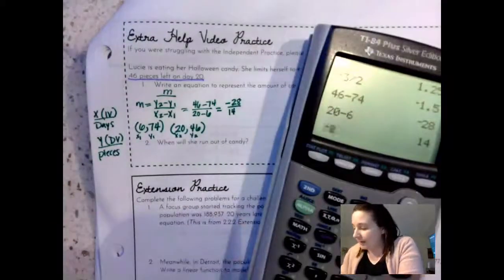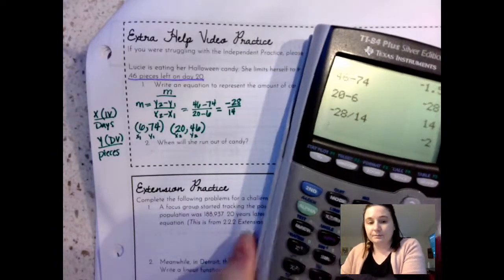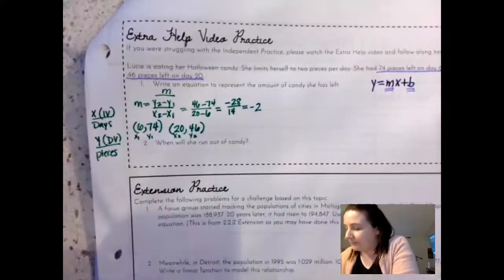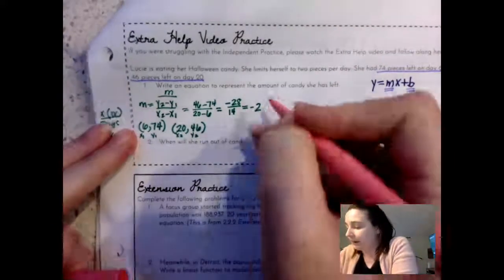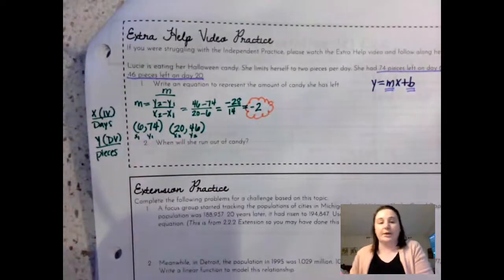And we want to see if we can simplify this at all. So negative 28 divided by 14 is negative 2. So this is our m. And I'm going to put a little cloud around it. That's how I remember, like, this is an important piece that I need for later.